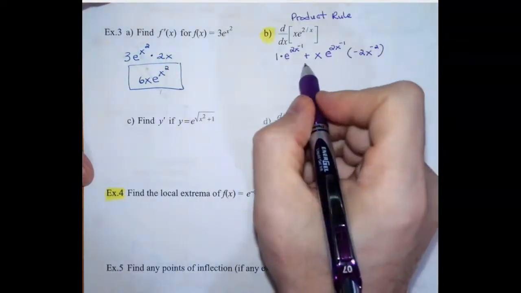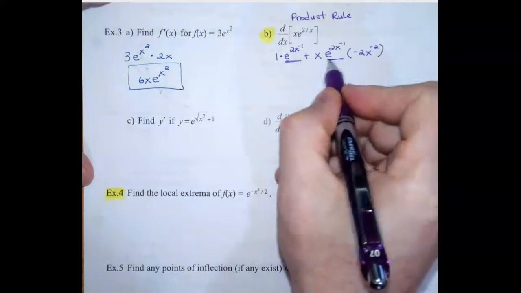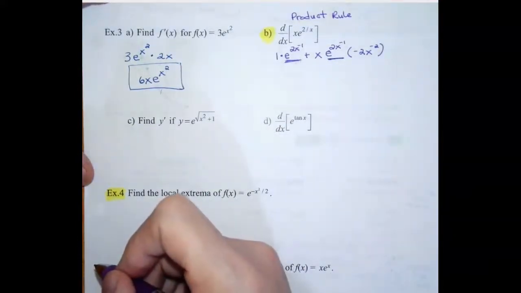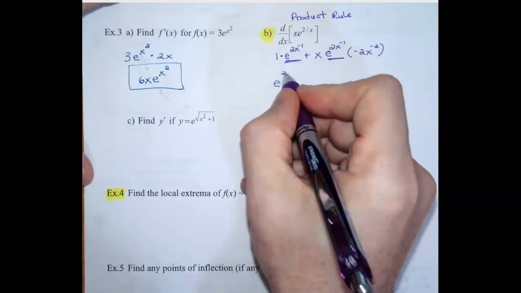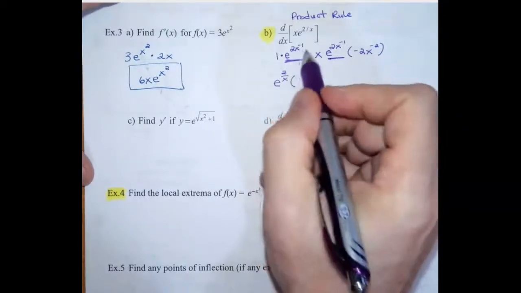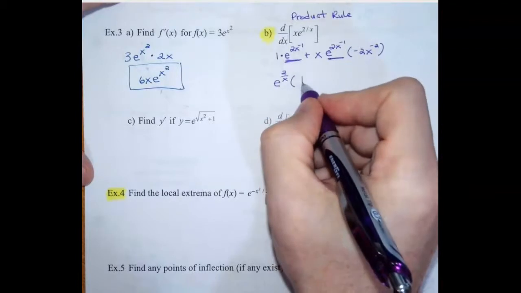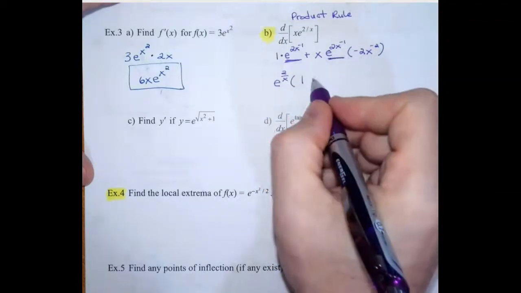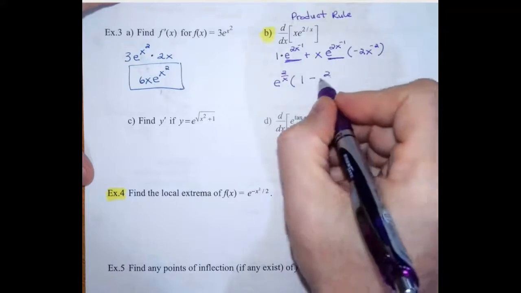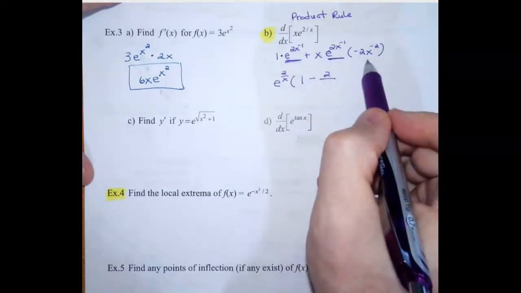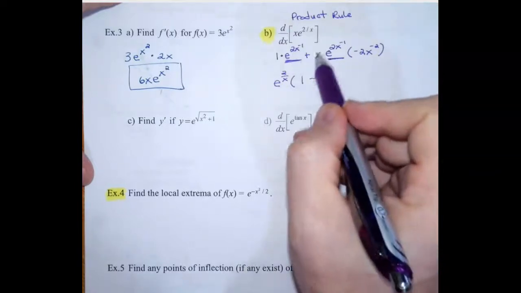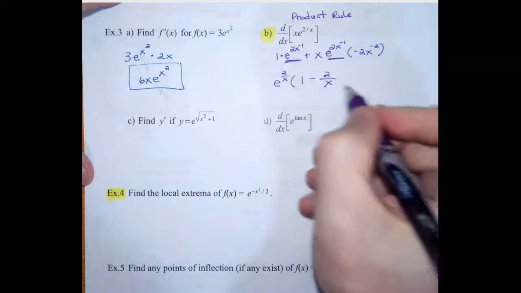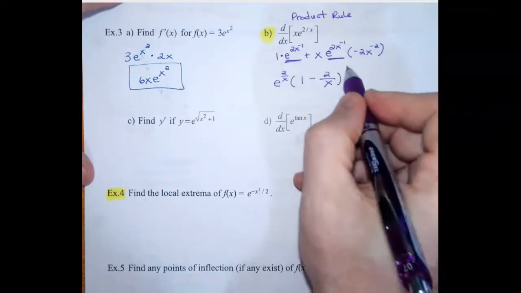Okay. Now if we look here, we notice that both of these have an e to the 2x to the negative first. So we can factor that out, and I'm going to rewrite that back the way it was, so 2 over x. Now we factored that out of here, that just leaves us with 1. And we factor that out of here, that leaves us with negative 2, and then it has x, and then this drops down, so that's over x squared. So we have x over x squared. So that x will cancel with one of those, and there we go.